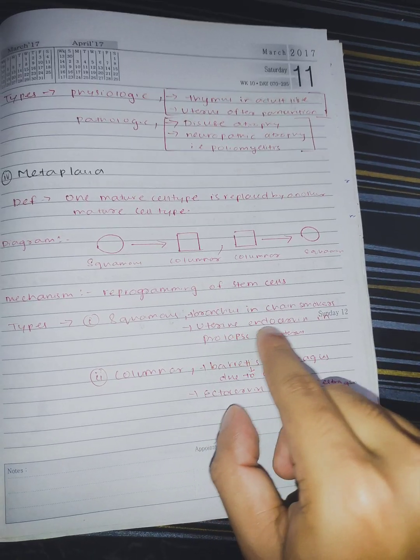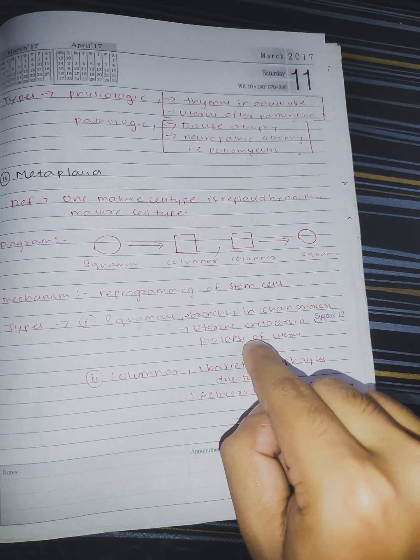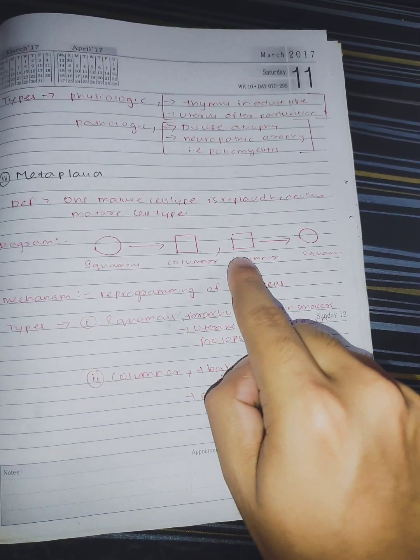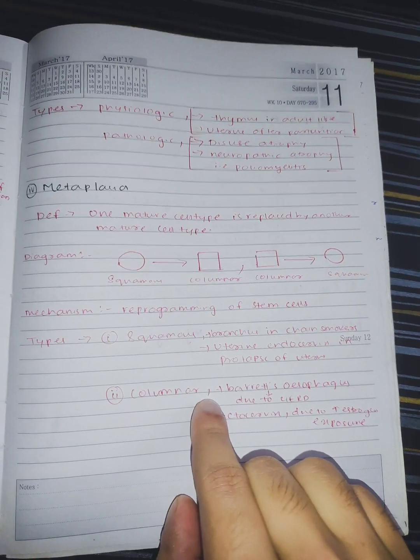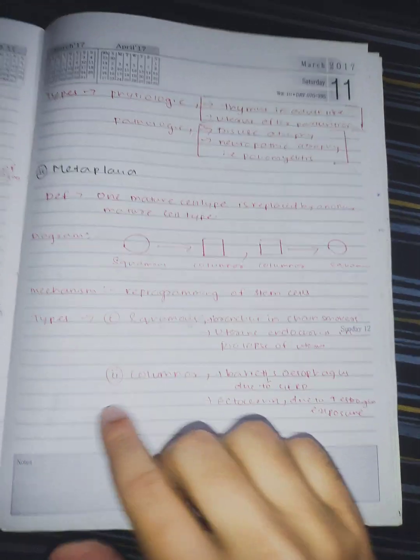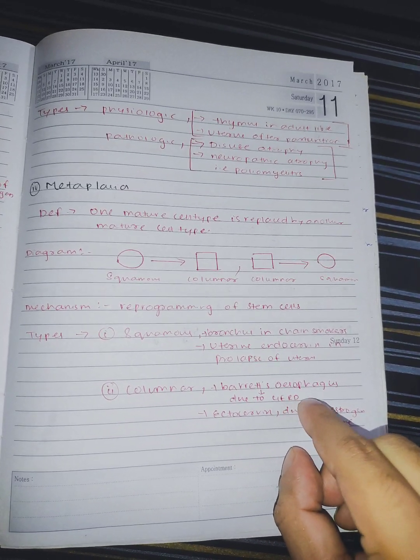And in uterine endocervix, due to prolapse of uterus, here the stress is prolapse of uterus, which leads to conversion of the columnar cell to the squamous cell. That's why it's known as squamous metaplasia. In columnar metaplasia, we see two examples here. Barrett's esophagus in GERD, gastroesophageal reflux disease.